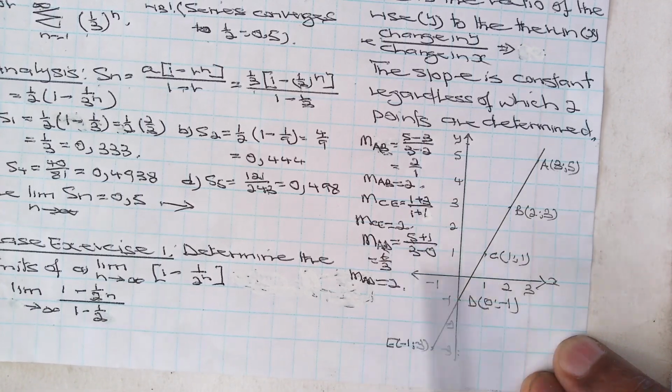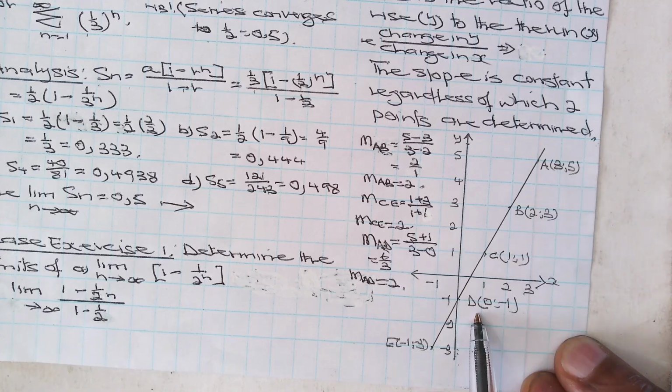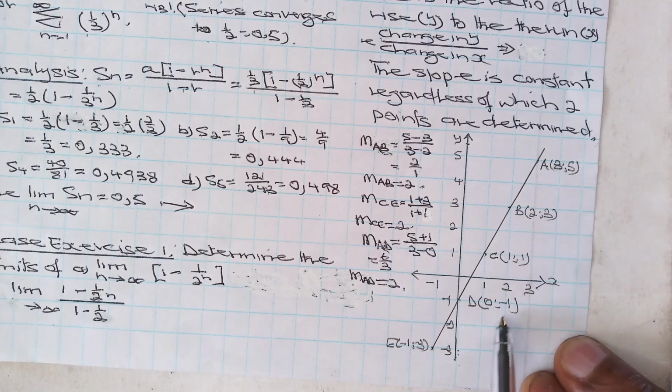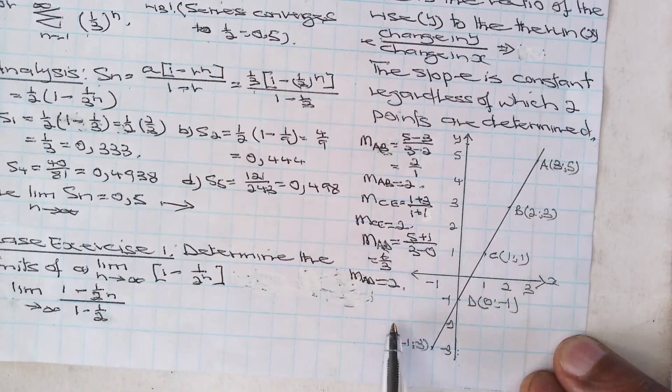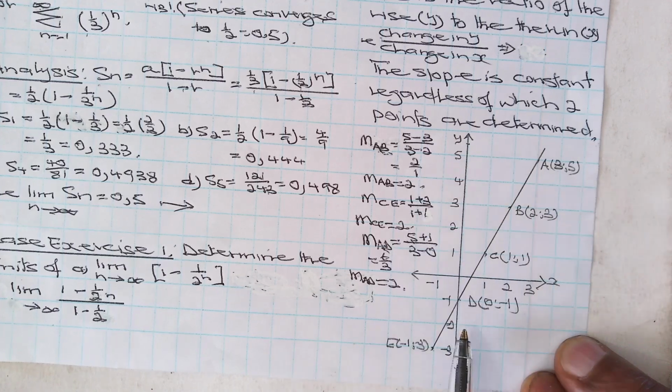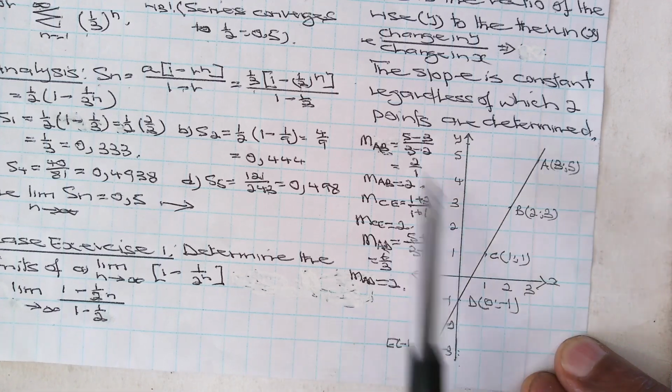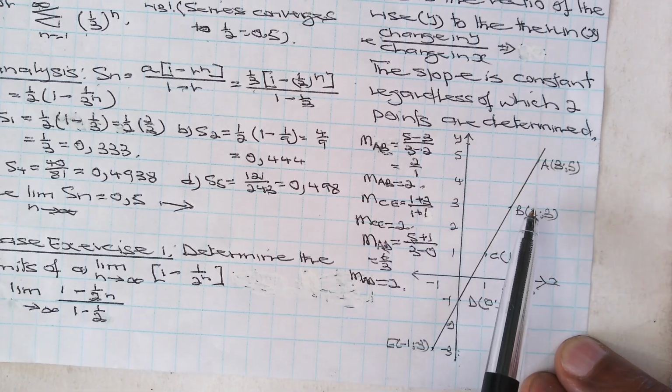Then we take A and D. We have 5 plus 1 over 3 minus 0, which is 6 over 3. It gives you 2. So the slope is constant. It's the slope of a straight line.